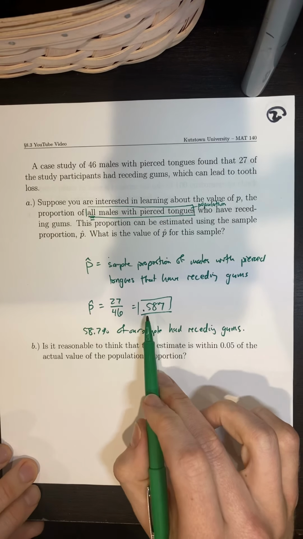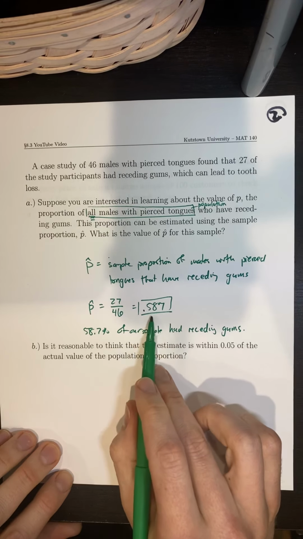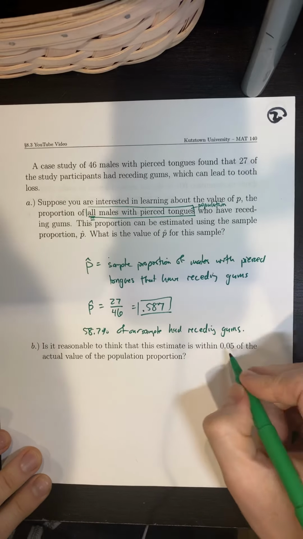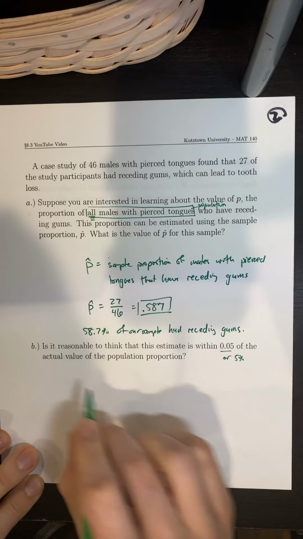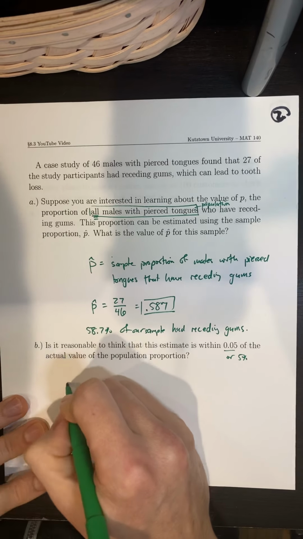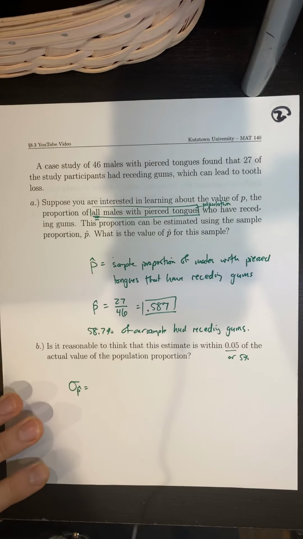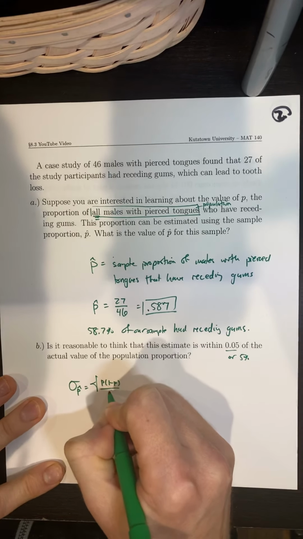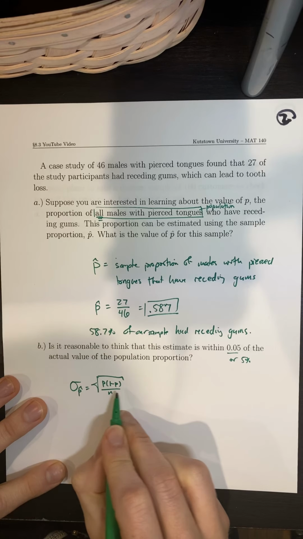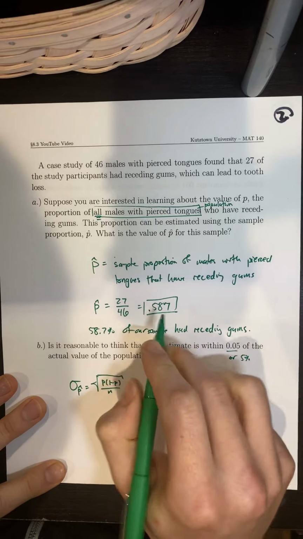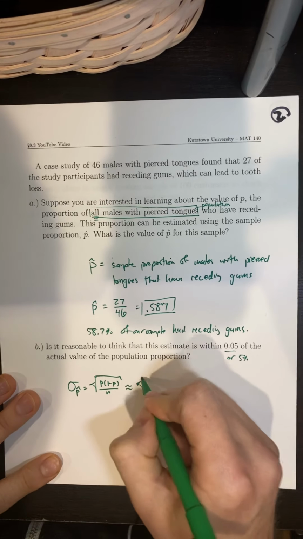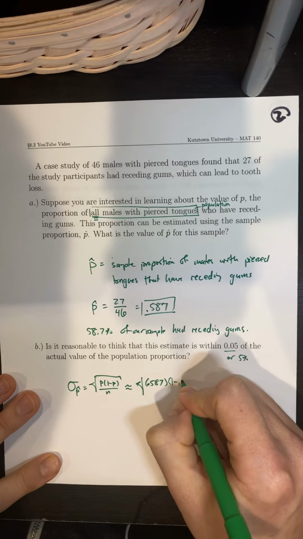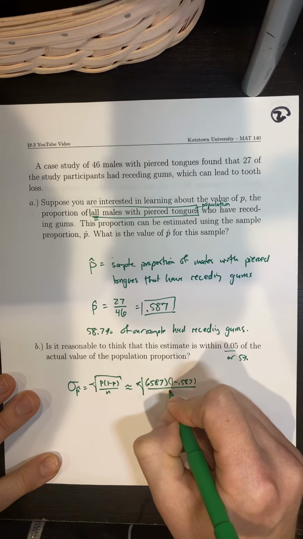And every sample would have yielded something different. So what is the error in this? We could ask, is it reasonable to think that this estimate is within 0.05 or 5% of the actual value of the population proportion? Well, the standard error is essentially the standard deviation of the sampling distribution, which is defined as the square root of P times 1 minus P over n. But we don't know what P is, so we can get a handle on what the error is by substituting in P hat. So to calculate the error, I would take the square root of 0.587 times 1 minus 0.587, all over the sample size, which was 46.